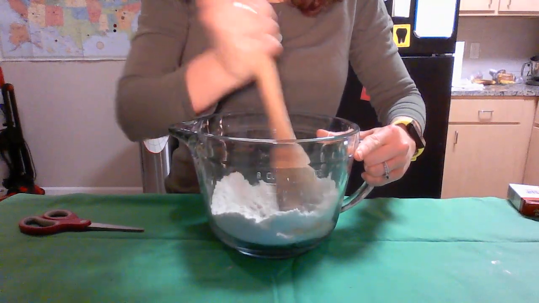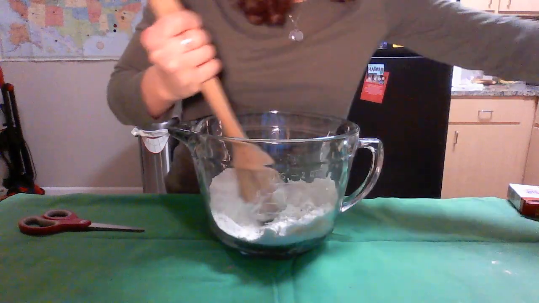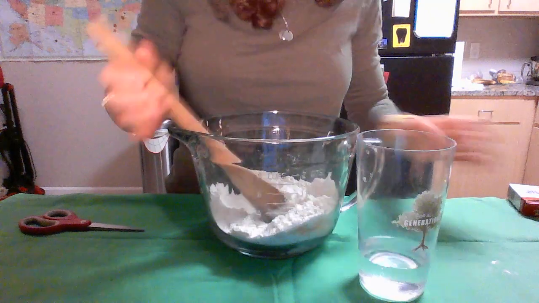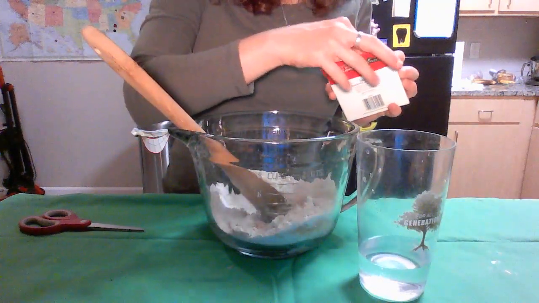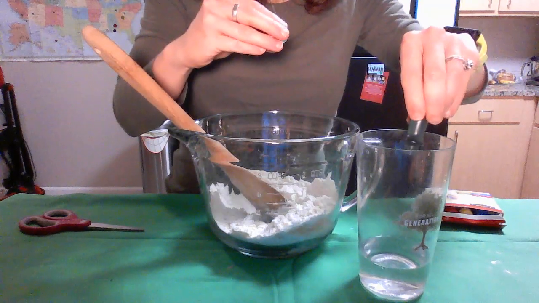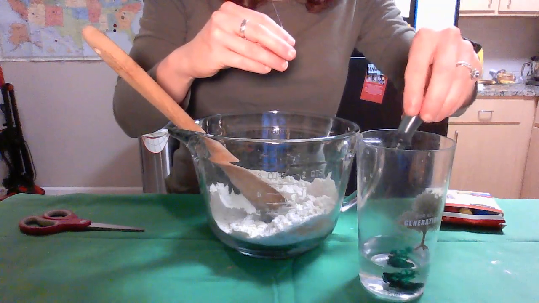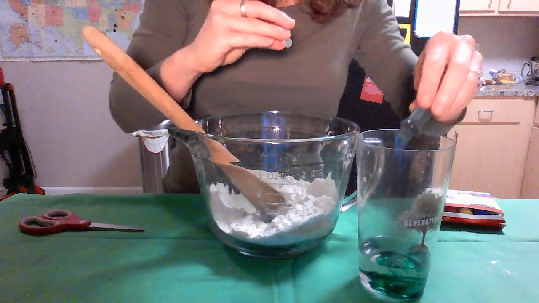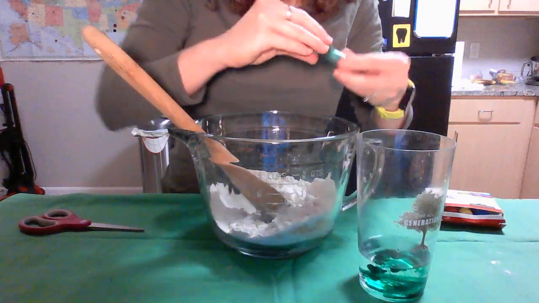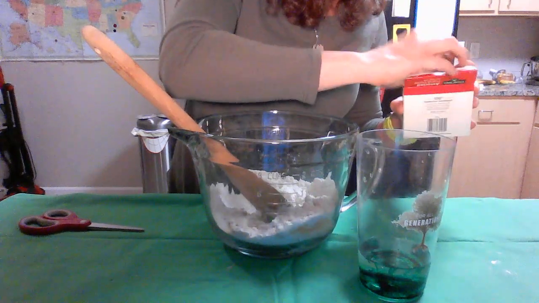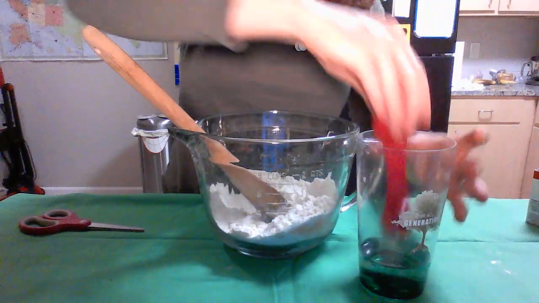We can always adjust. Now I'm going to take a 1/2 cup of water that I've got here, and I'm going to add in some food coloring. Whichever color you like, of course. My favorite color is green, so I'm going to add in a little bit of green. 1 drop or 2 is enough. And that is naturally going to make it colorful.